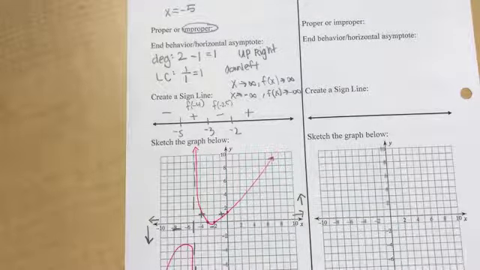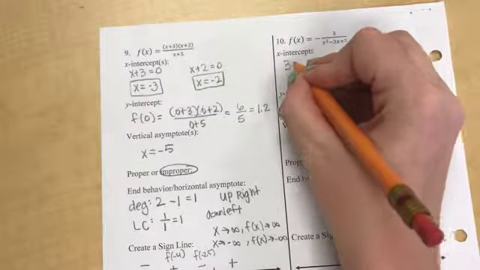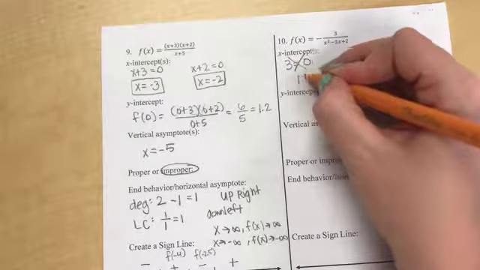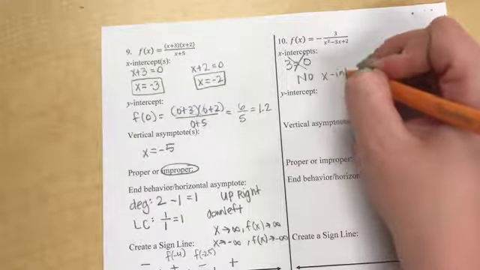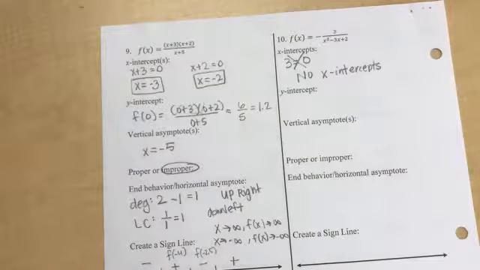I'm not going to go all the way through number 10. If you want to see the worked out example, it's on my website. But if I wanted to find the x-intercepts for number 10, I need to set the top of the fraction equal to 0. Well, when I do that, 3 is not equal to 0, so this one is going to have no x-intercepts. And then I would use the same process that we did on 7, 8, and 9 to find the y-intercept, vertical asymptotes, and behavior, create my sign line, then finish the graph.